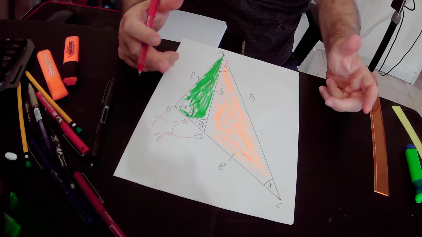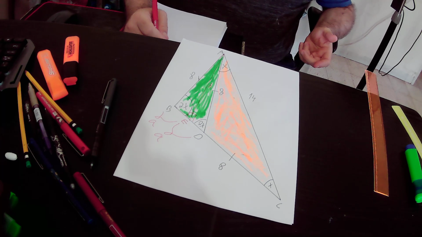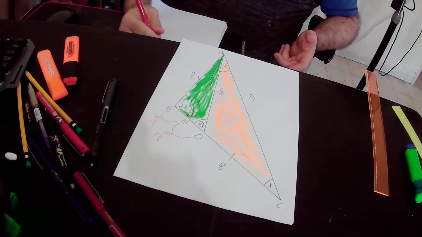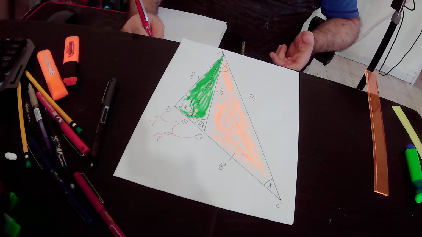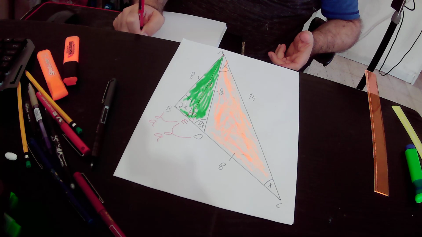So the only thing that is left is to find out the area of triangle ABC, that is equal to, the area of any triangle, A is the abbreviation for area, equals the base of the triangle times the height to the base over 2.